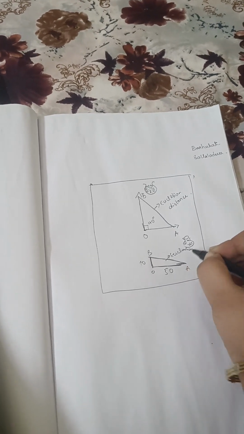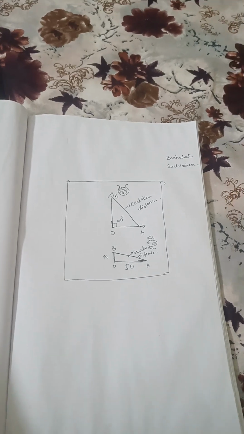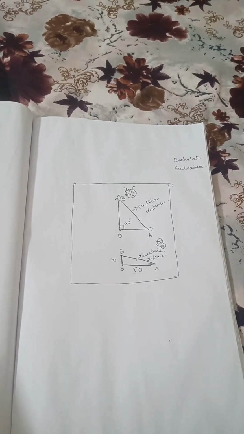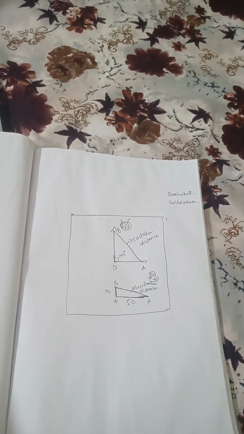So the final thing is, when the cosine distance between the 2 points is 0, that means they are perpendicular to each other, and the Euclidean distance is the distance between the 2 points. That's the only thing we can say.